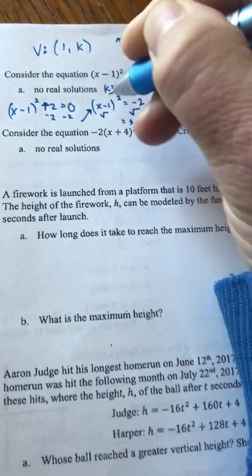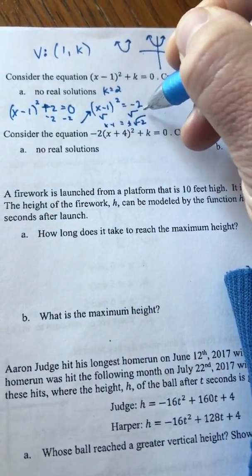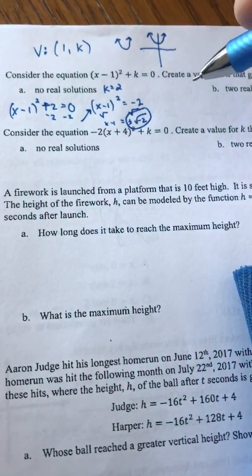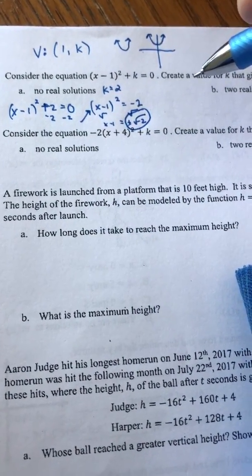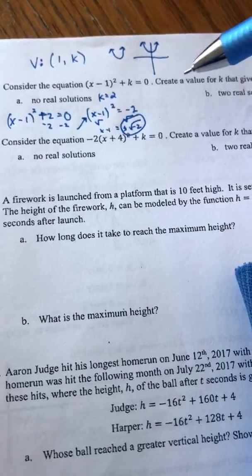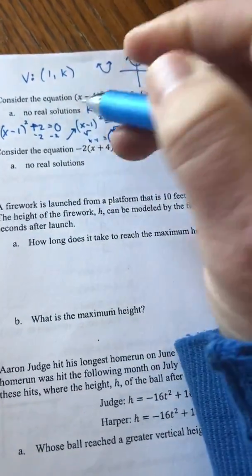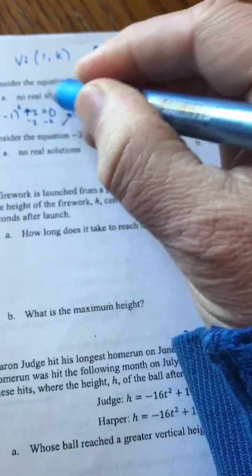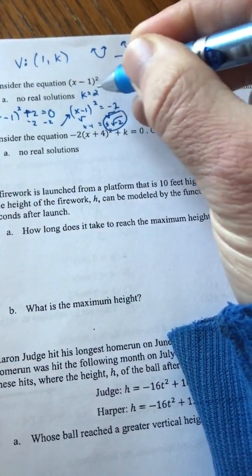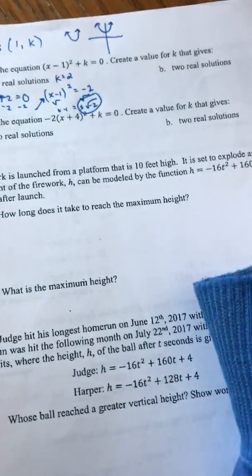Anytime we get a square root of a negative number, that means there's going to be no real solutions, only imaginary numbers. We don't care about imaginary numbers right now, we just want no real solutions. So any positive number for k will make that no real solutions.